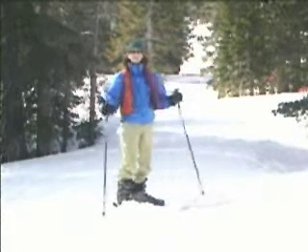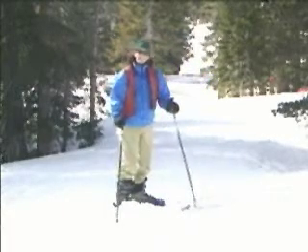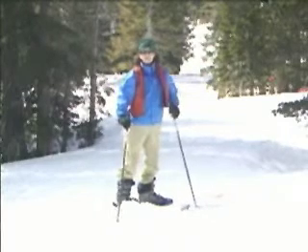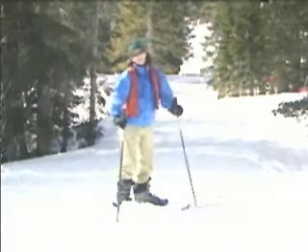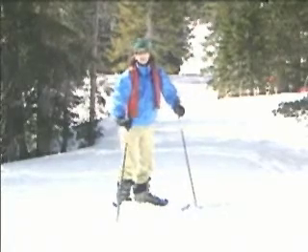Algebra. It's a beautiful day here at Squaw Valley. Today, we're going to learn all about the slope of a line. To be ready for this program, you'll need a paper and pencil. If you have it, graph paper would be really helpful. Let's go.